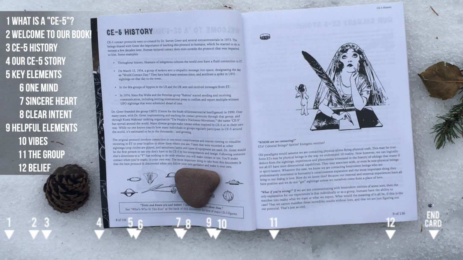Following someone else's direction to a T has nothing to do with whether you will make contact or not. You'll make contact when you're ready, in your own way. The most important thing to take from this document is that the best protocol is discovered when you follow your own guidance and make it your own.